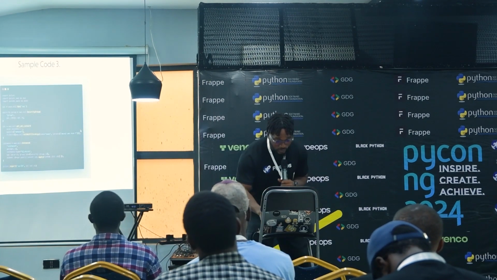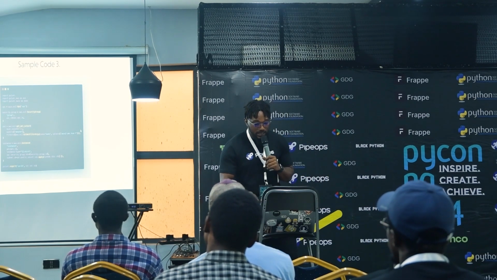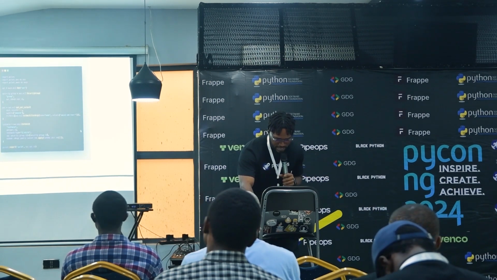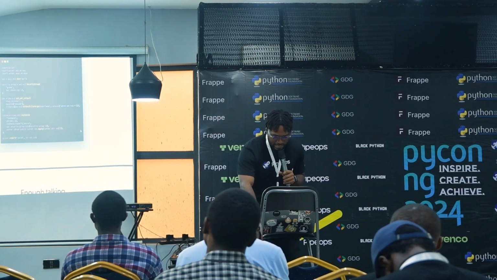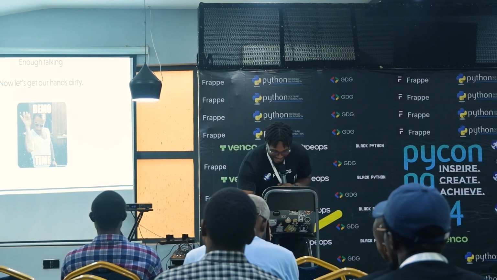So here's the sample code written in Python as well. This provisions an EC2 instance with a public IP once it's done, with the security group included, and yeah, enough talking. Let's actually get to the demo.